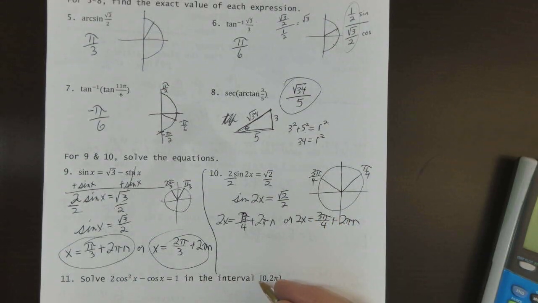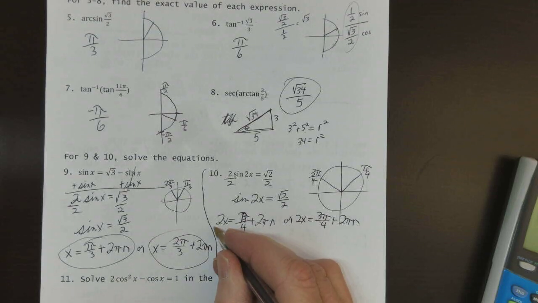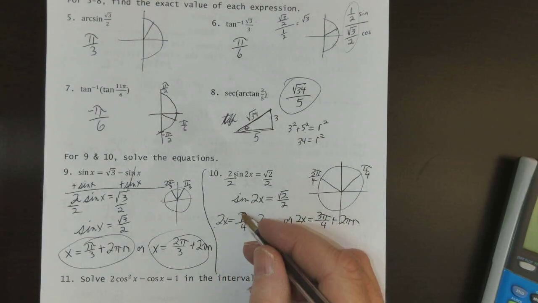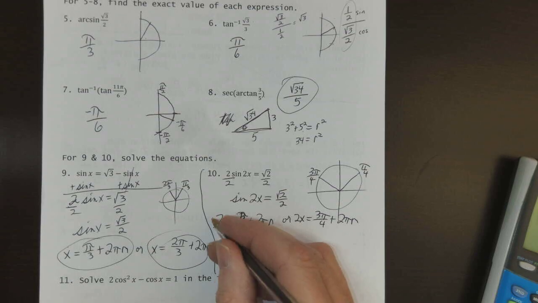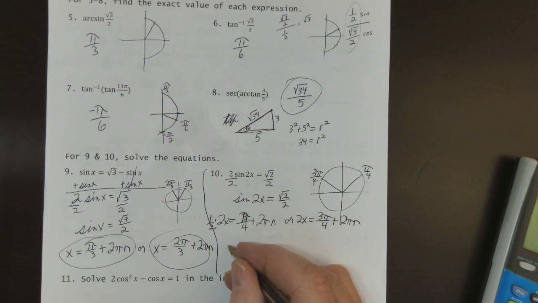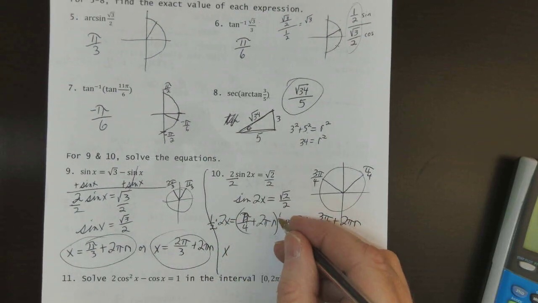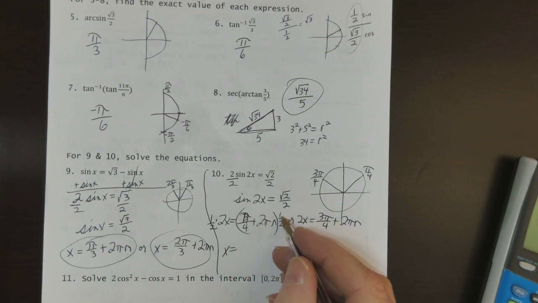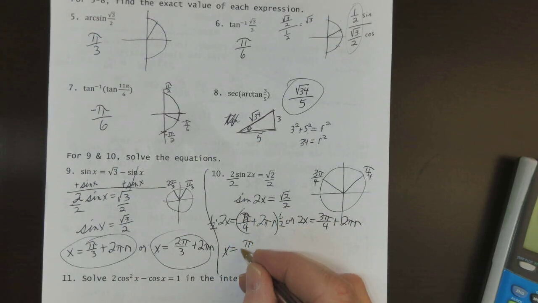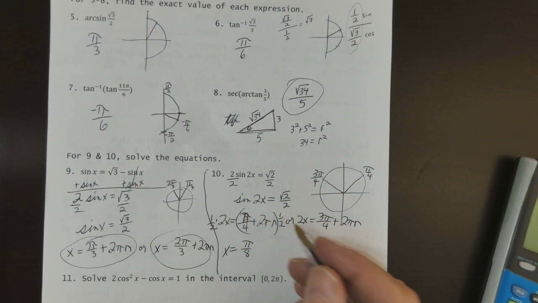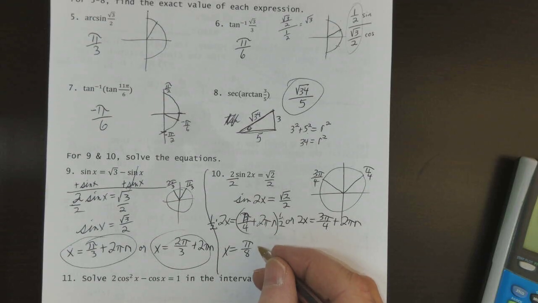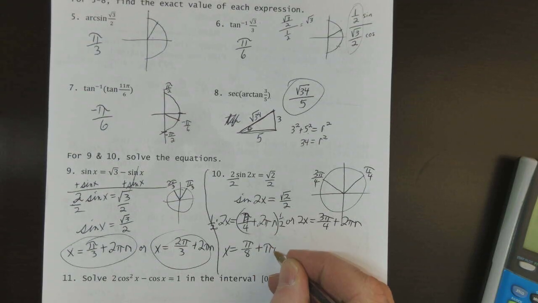And what I'm actually going to do is take half of both sides so that I just have x. I'll take half of this side. Half pi over 4, that's pi over 8. 2 times 1/2, that's 1, so plus pi times n.